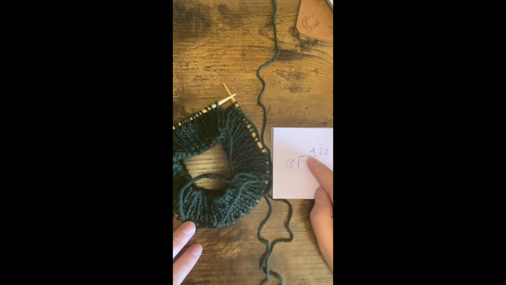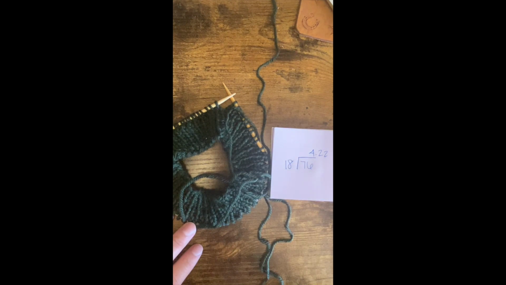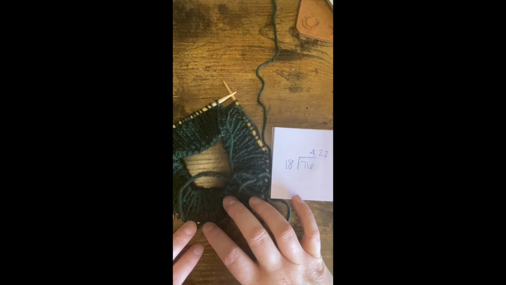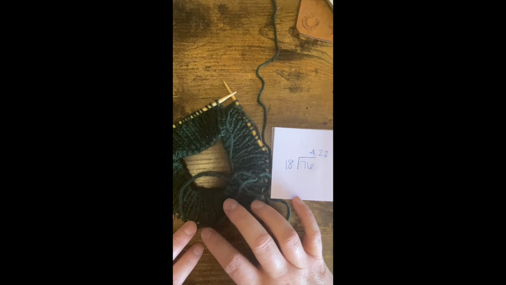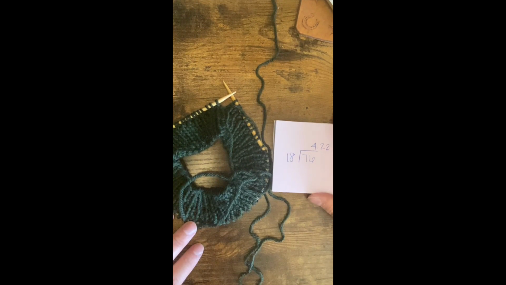Next, you're going to need to decide what kind of increases you want to do. Are you going to do a knit front back increase, in which case it's going to take up one of these stitches? Or are you going to do, for example, a make 1 right, which would mean after this many stitches, you are going to make 1 because it doesn't use one of the stitches. So here in my case, I'm going to do a knit front back. I just prefer that, and it's going to work well for my sweater. So that means every 4th stitch I'm going to do a knit front back.